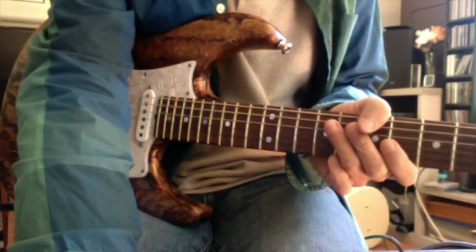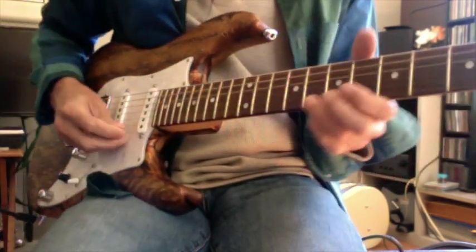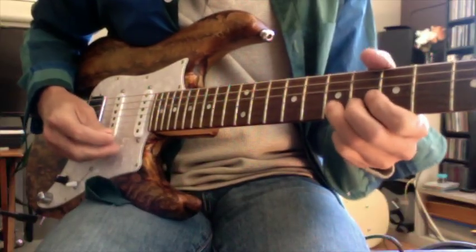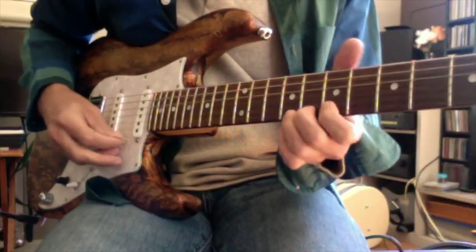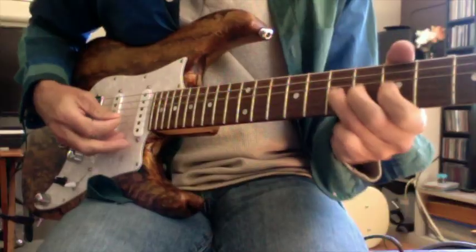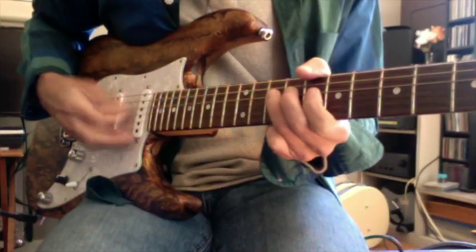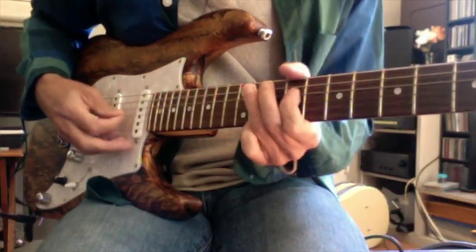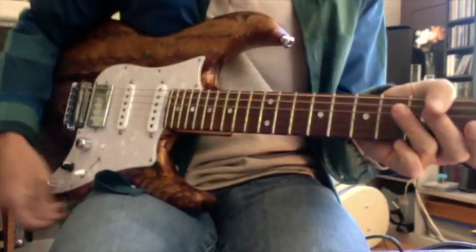So I'm going to play nothing but a C for 2 bars, and then I'm going to resolve the C note. So we're hearing movement there.